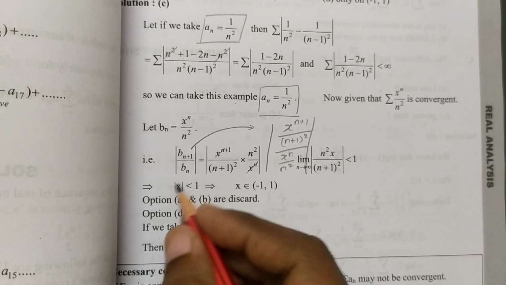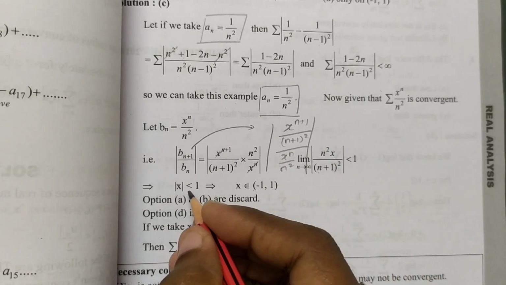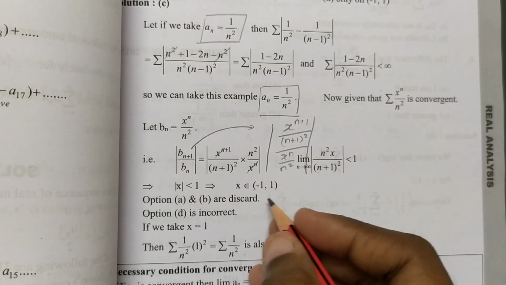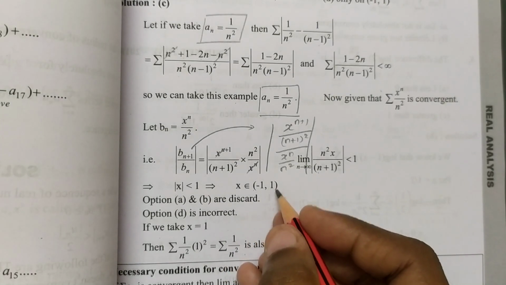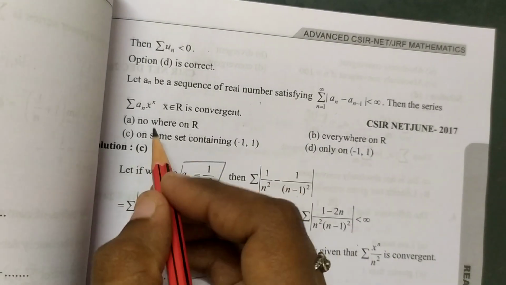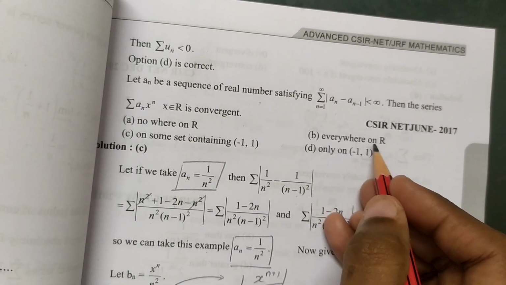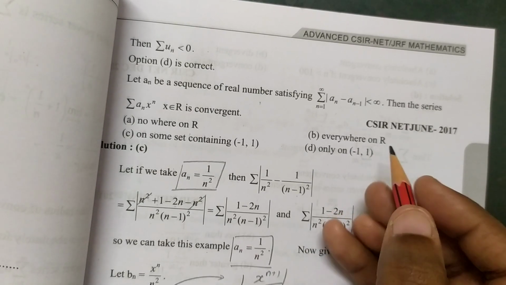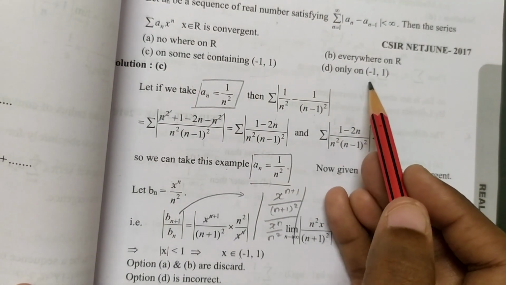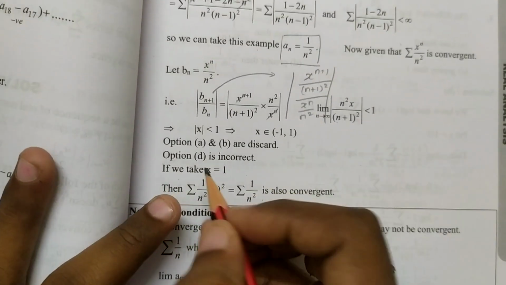There is no equal to symbol, so we can't take a closed interval. So x belongs to minus 1 comma 1. So we must discard nowhere on R and everywhere on R. Then we have to check the other two possibilities: some set containing minus 1 comma 1, and only on minus 1 comma 1.